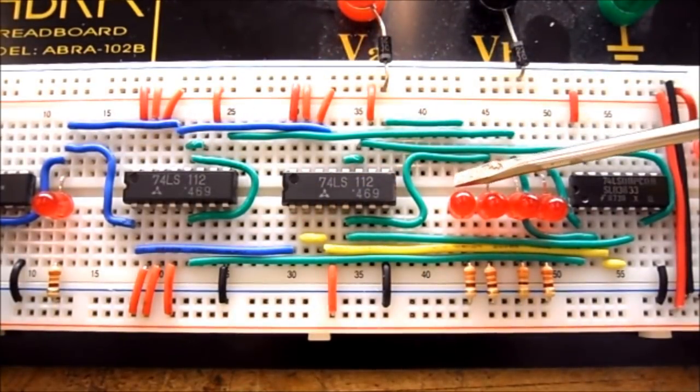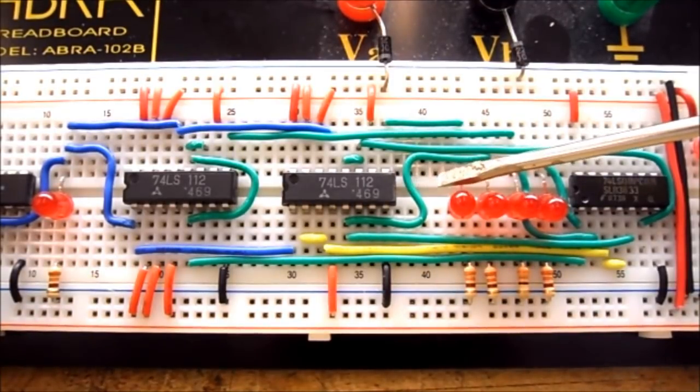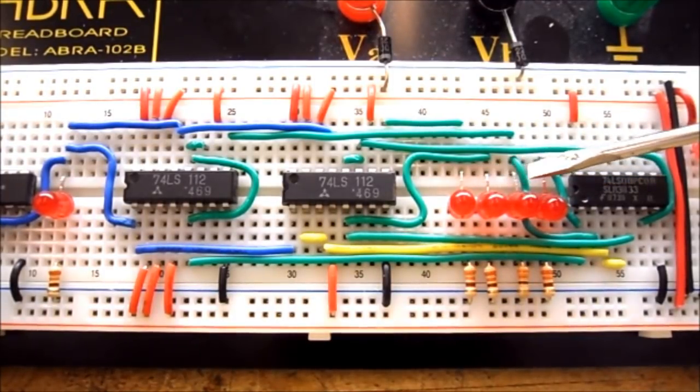A lot of times students tell me they haven't left enough space to wire up an AND gate or another gate into a circuit. Perfectly okay to put it on this side of your output LEDs if you don't want to move them.